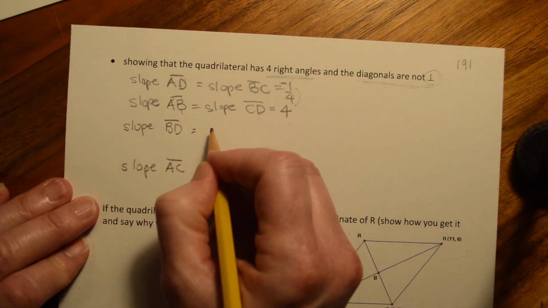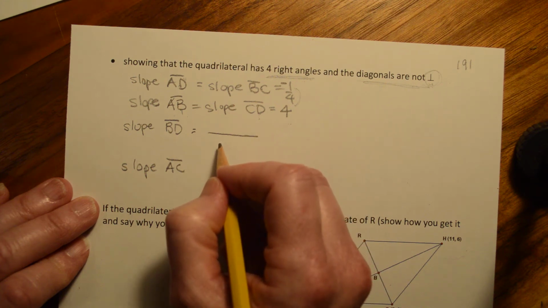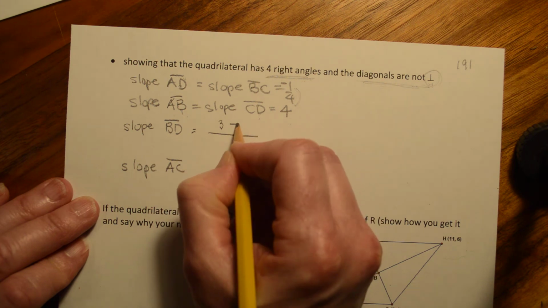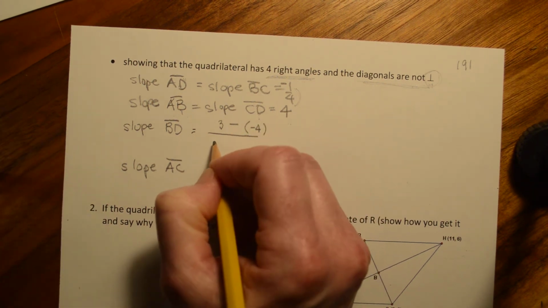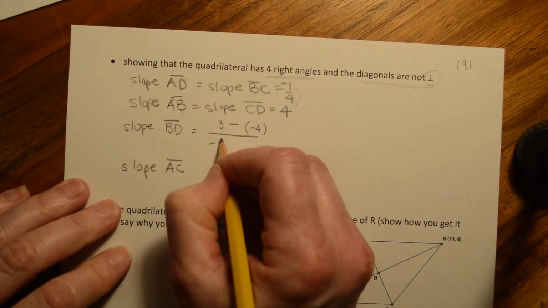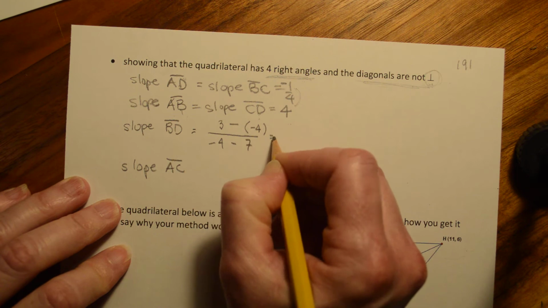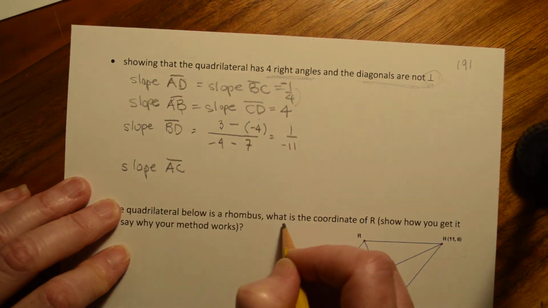So the slope of BD is, let's see, B was, our y-coordinate there is -3 minus the y-coordinate of D is -4. The x-coordinate of B is -4, and the x-coordinate of D is 7. So here we get 1 over -11.